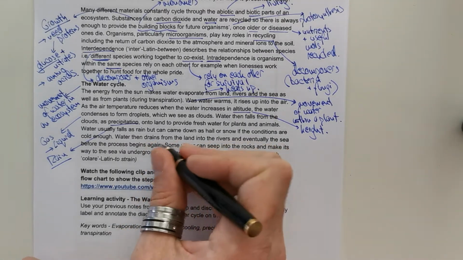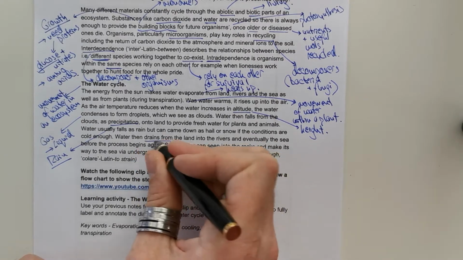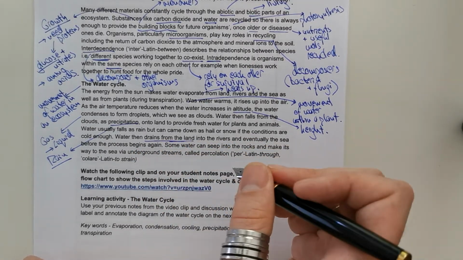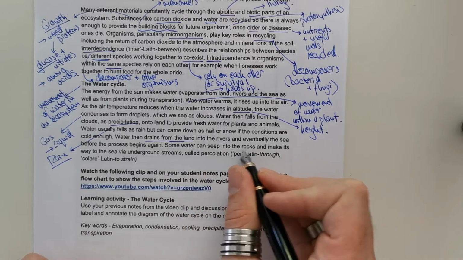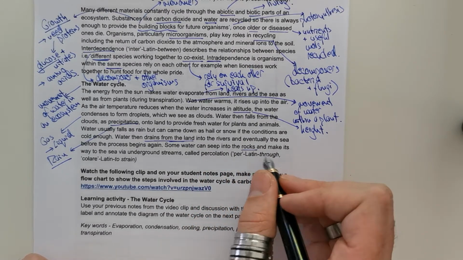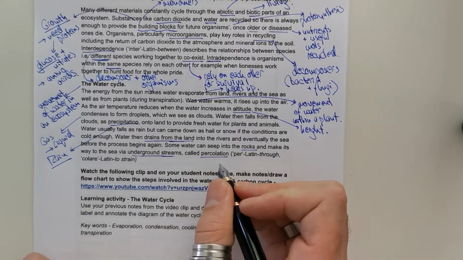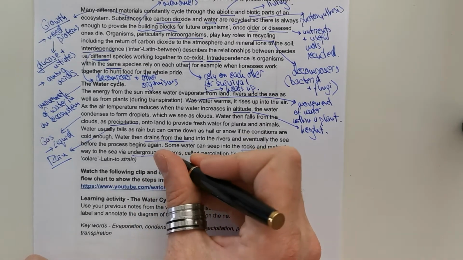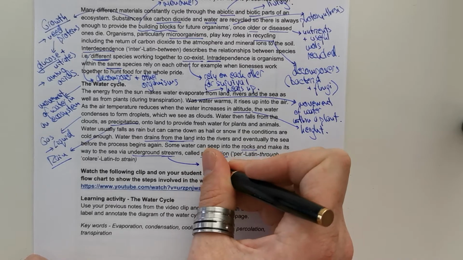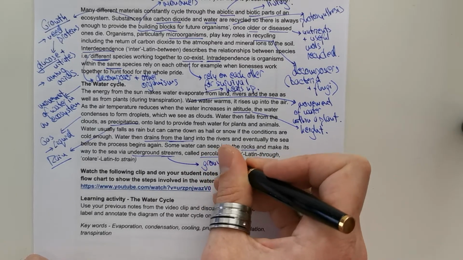Now, water draining through the land, there's a word for that, and water draining into deep rocks and through the land and making its way into underground streams is called percolation. Now, water that you find underground, funnily enough, is called groundwater.